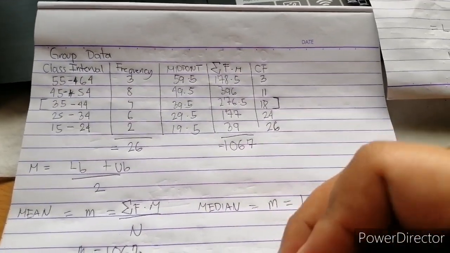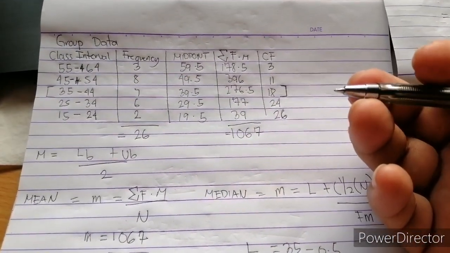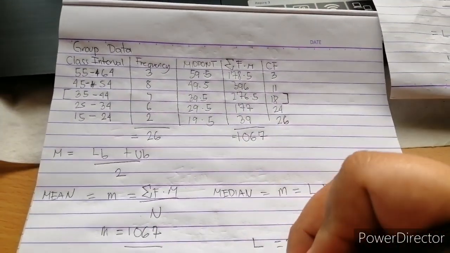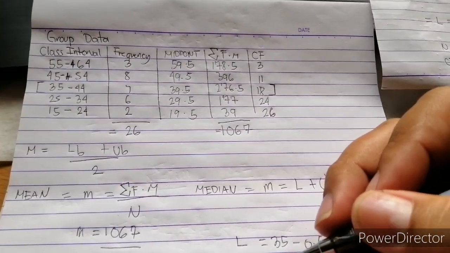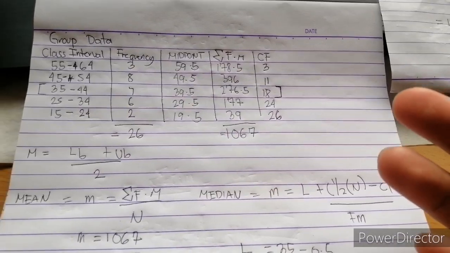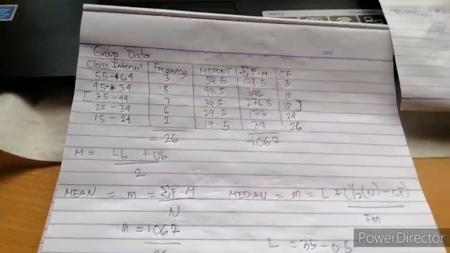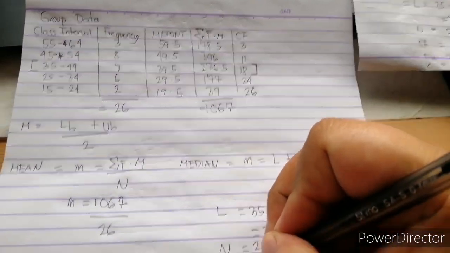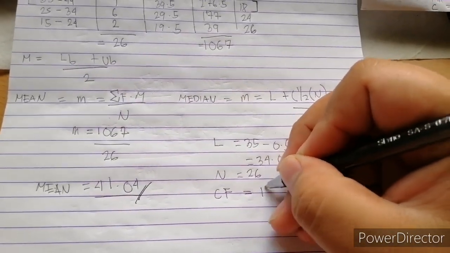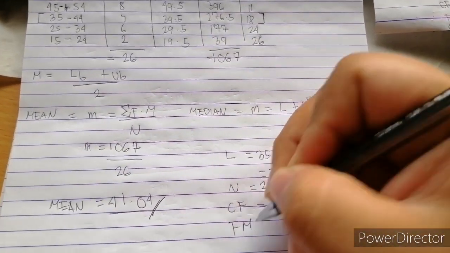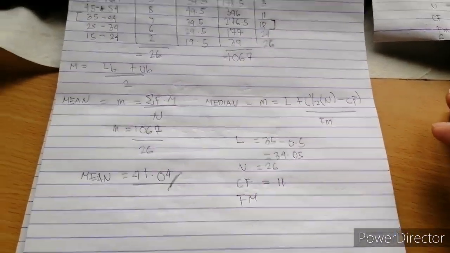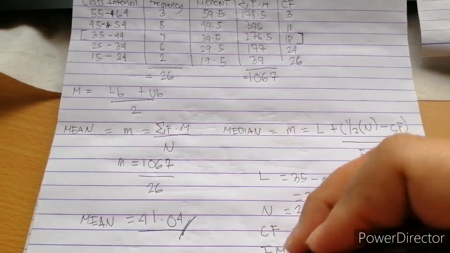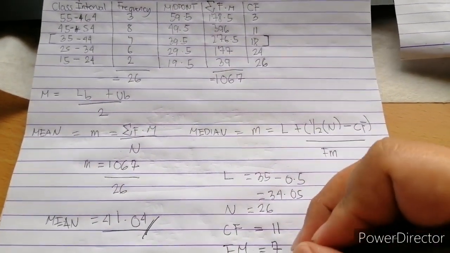So that will be 34.5. Next, n, or the total sum of the frequency, is equal to 26. CF, the frequency above the box, is 11, and FM, inside the box, is 7, and the class interval is 10.